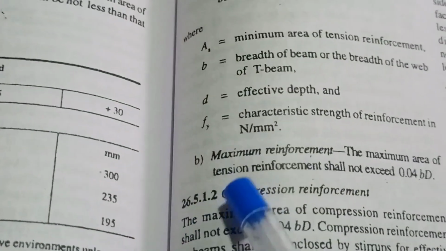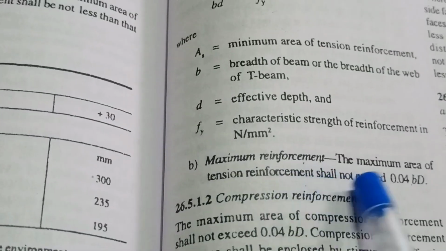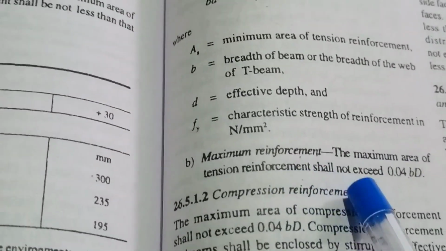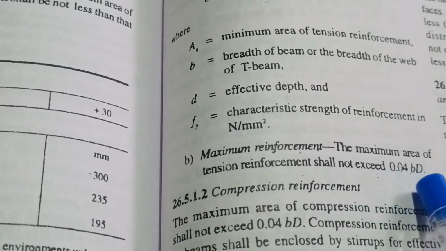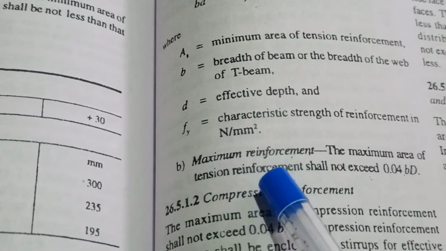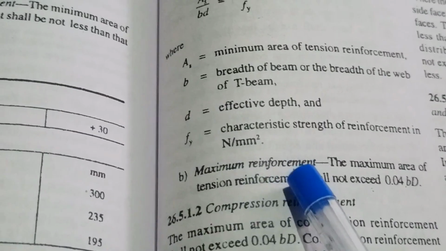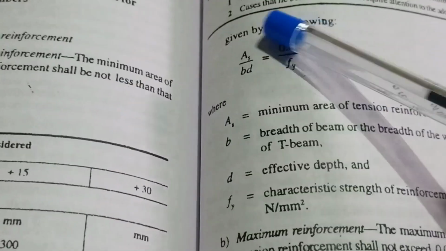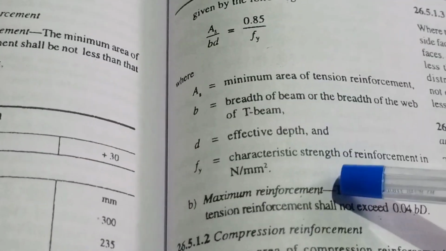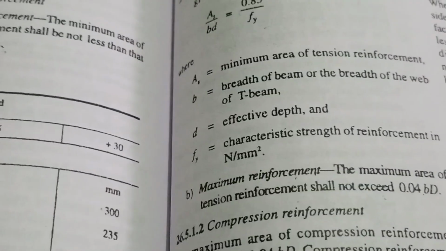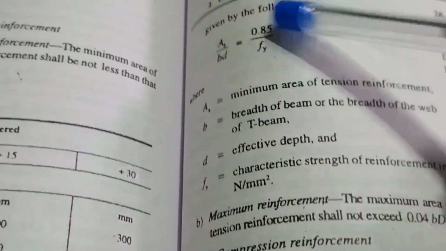After this, again we need to calculate the maximum reinforcement. The maximum area of tension reinforcement shall not exceed 0.04 B into D. What they have said is that our maximum reinforcement should not be greater than 0.04 B into D. So by using these two formulas, we have to satisfy these two codal provisions.